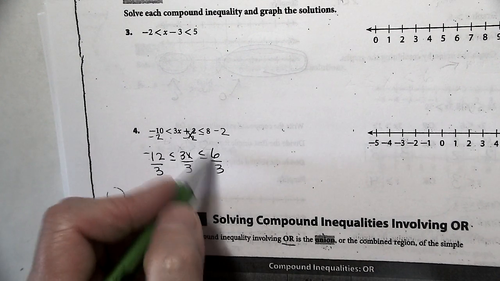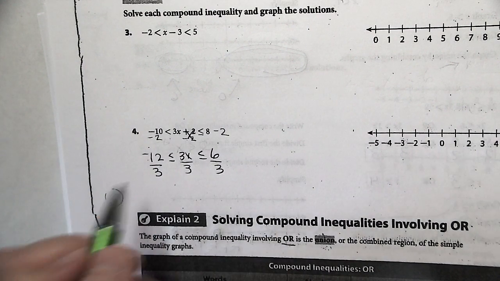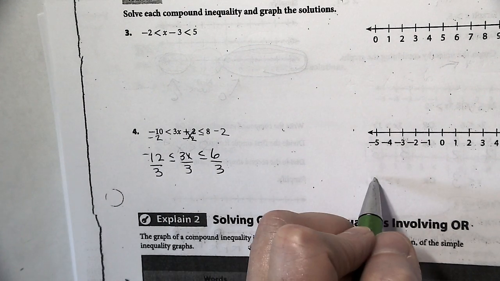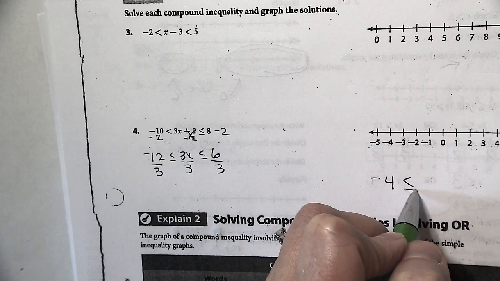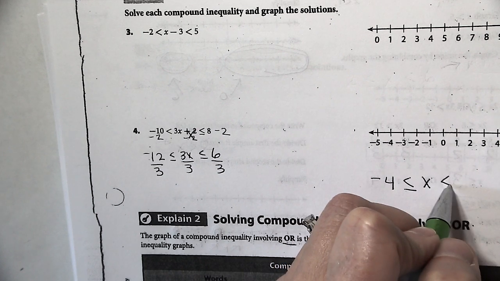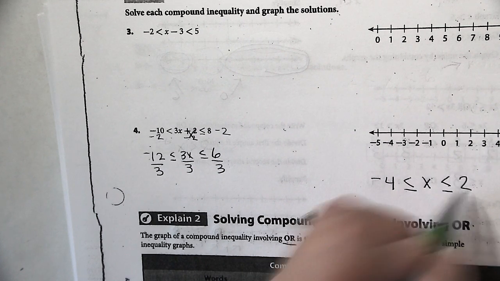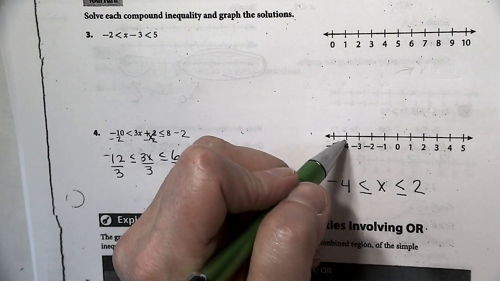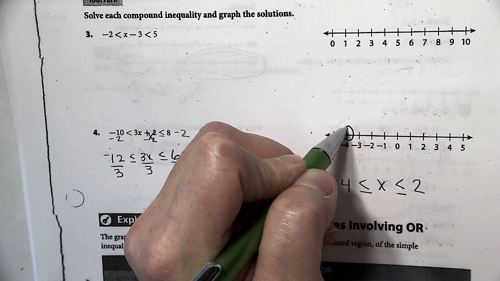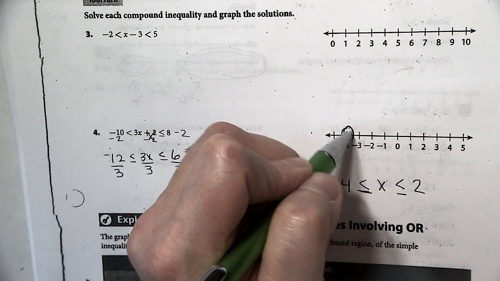How do I graph that? I go to negative 4, I make a circle, it is a closed circle. I go to 2, make a circle, it is a closed circle again, and then it's everything in between because this is an and statement right here. How do I know it's an and statement?